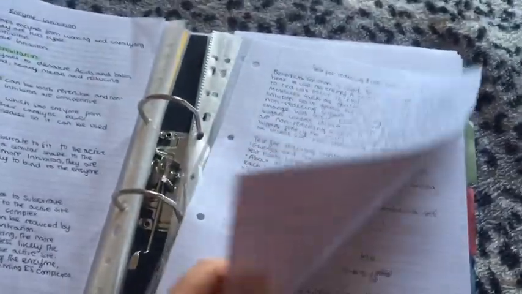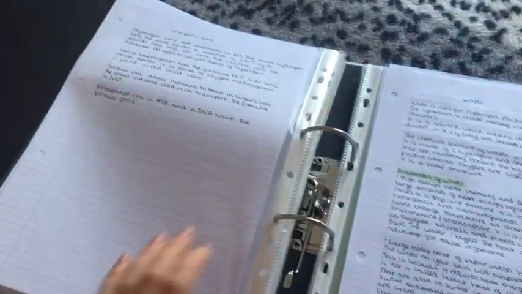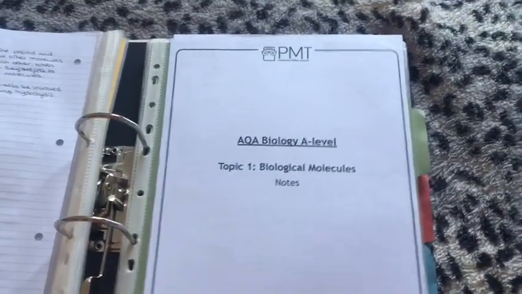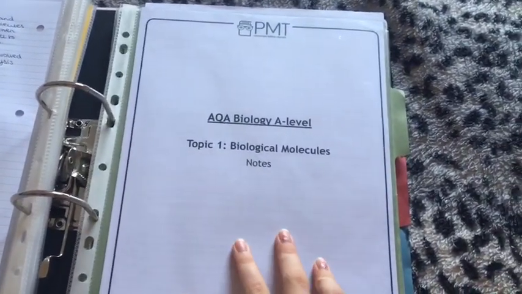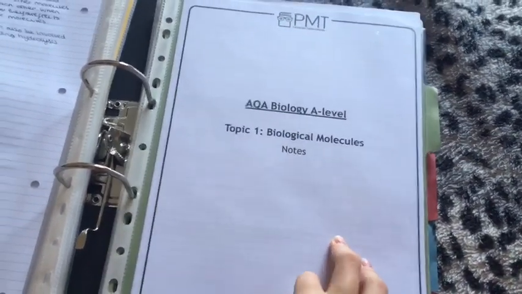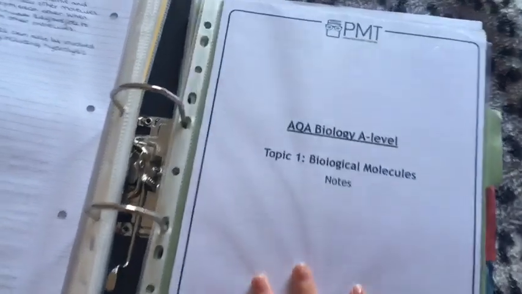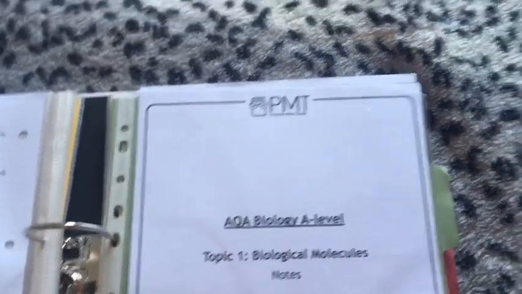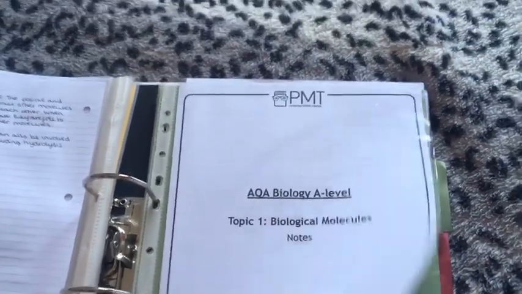and enzymes. And then also tests for reducing sugars, ATP, ions, and then water. And then for each topic I just printed out these notes because it's about 10 to 15 pages, and it's just really brief notes, but it's really concise, and that's really good. It's Physics and Maths Tutor, even though it does biology as well.